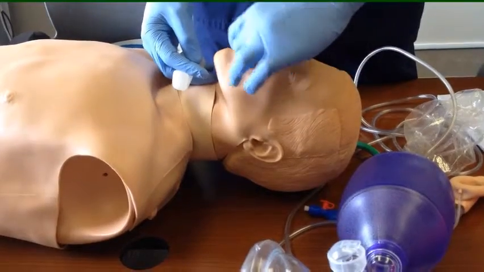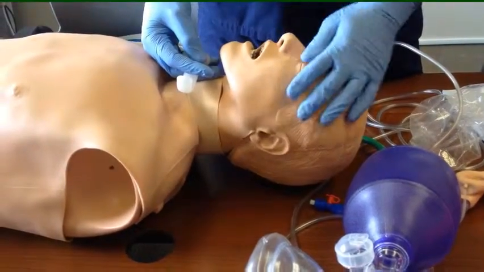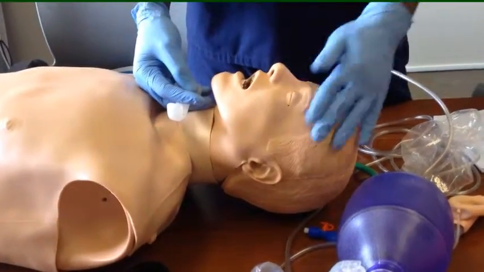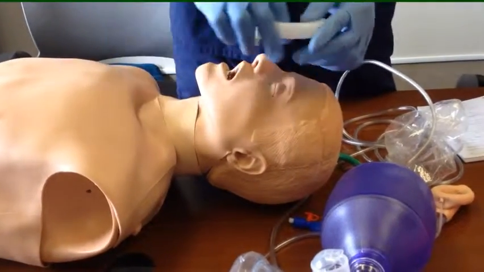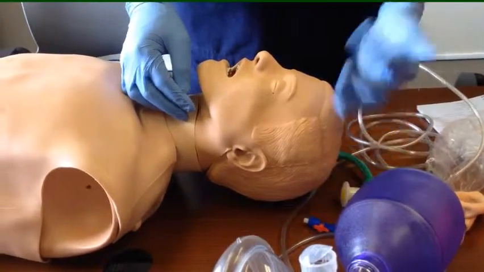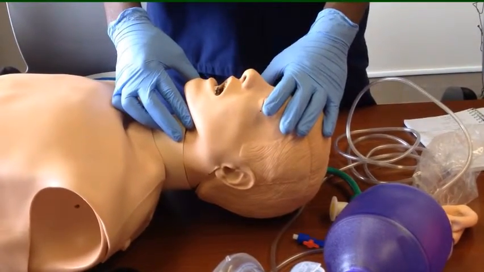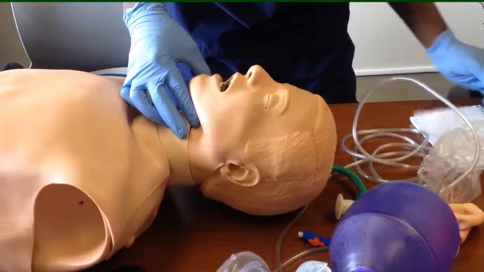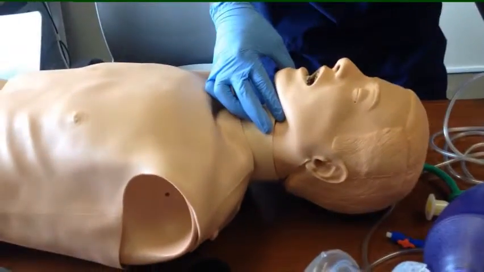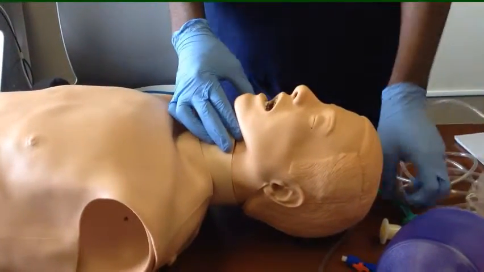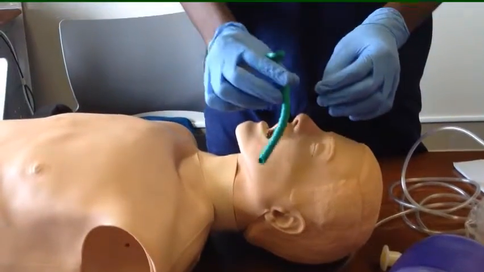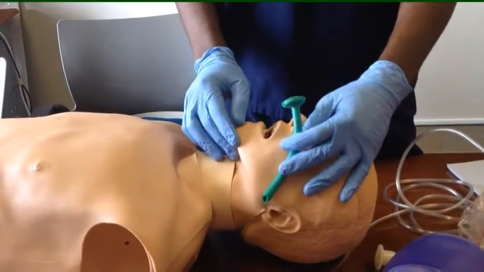At the same time, when you are opening the patient's mouth, if you don't have gloves, your hands may get a bruise from the patient's teeth, and you may end up getting an infection.